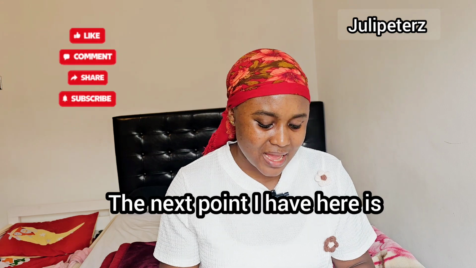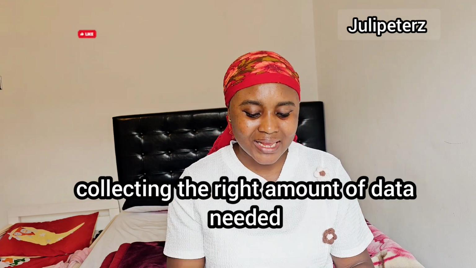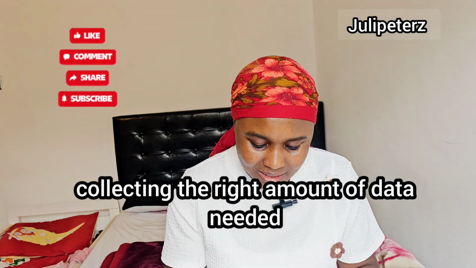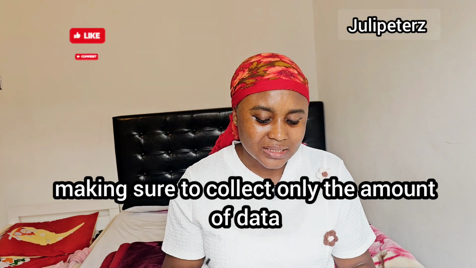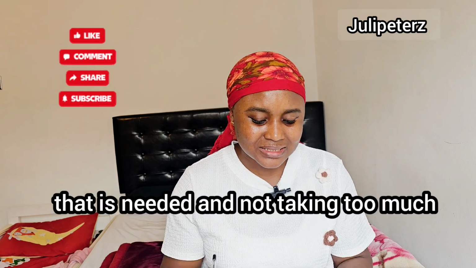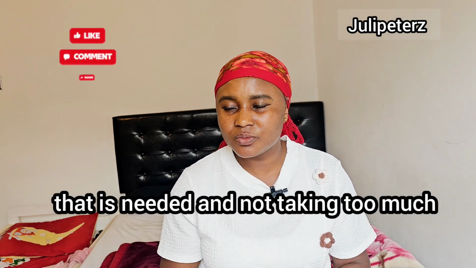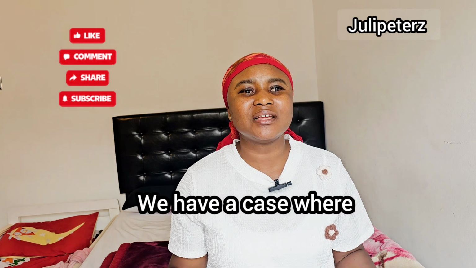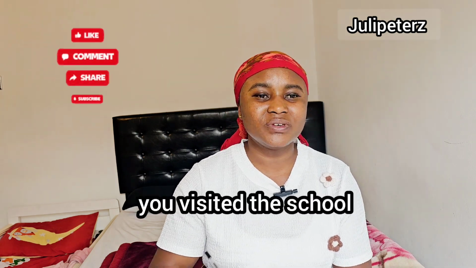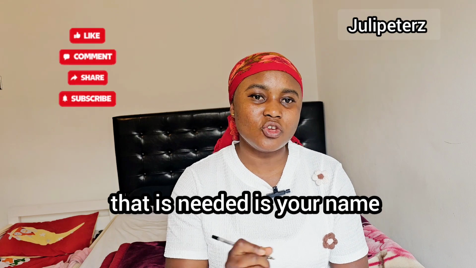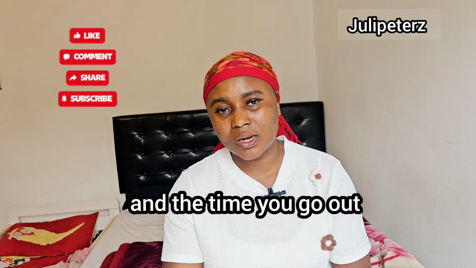The next point I have here is collecting the right amount of data needed. Making sure to collect only the amount of data that is needed, and not taking too much. What do I mean? We have a case where you visited a school, and the only thing that is needed is your name, the time you come in, and the time you go out.